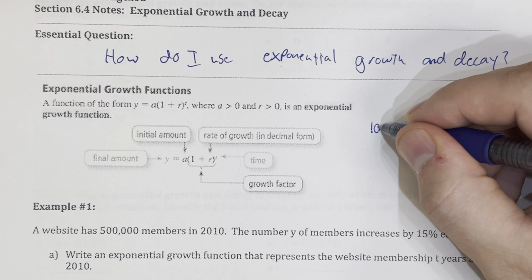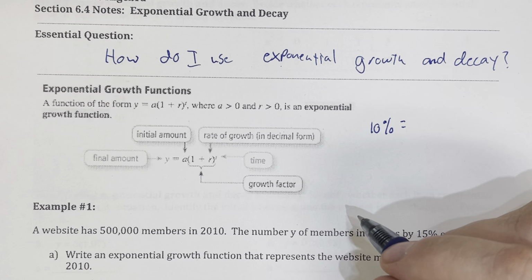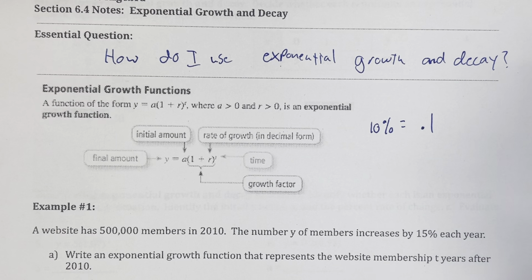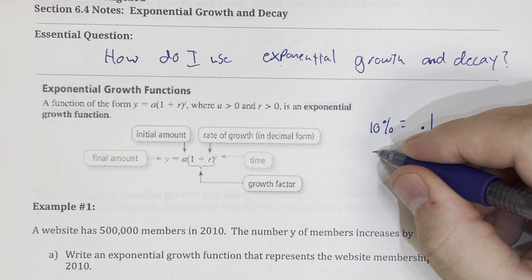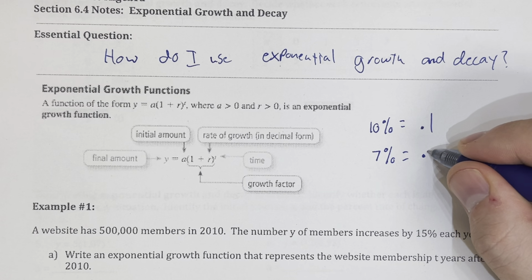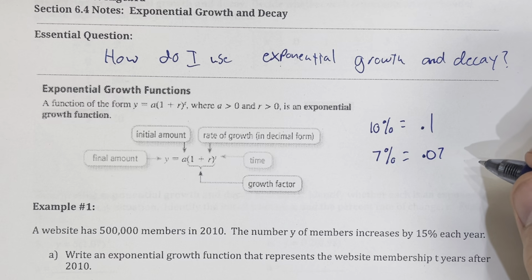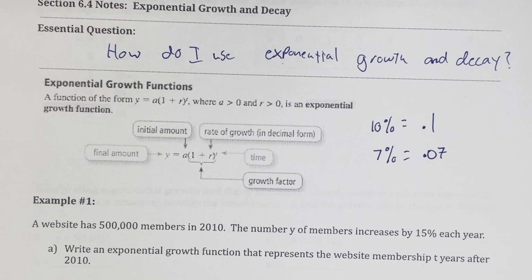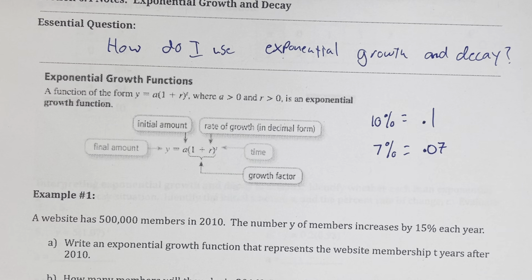If I'm told it's 10%, we have to move the decimal 2 to the left to get 0.1, okay? 7%, 2 to the left, that's 0.07. So we have to change it to an actual decimal. We cannot leave it as a percent, okay? To change from percent to a decimal, we go 2 to the left.